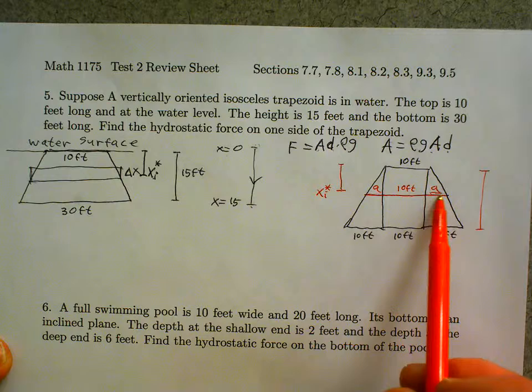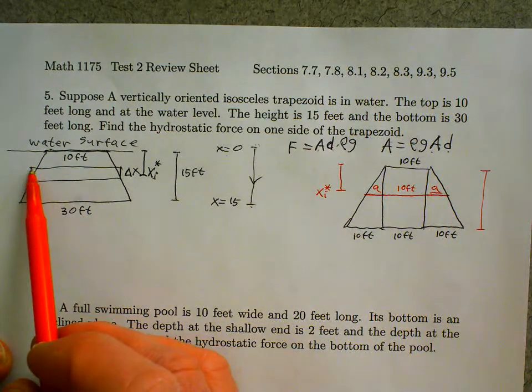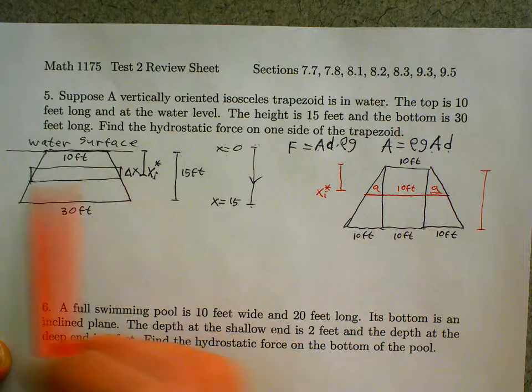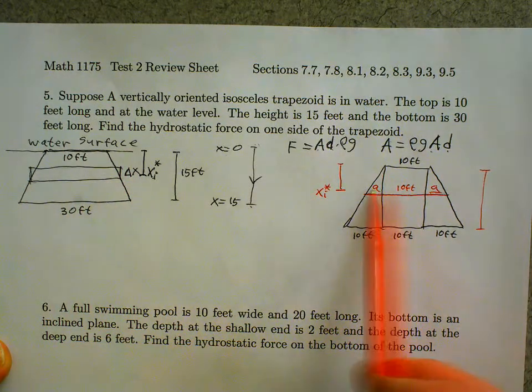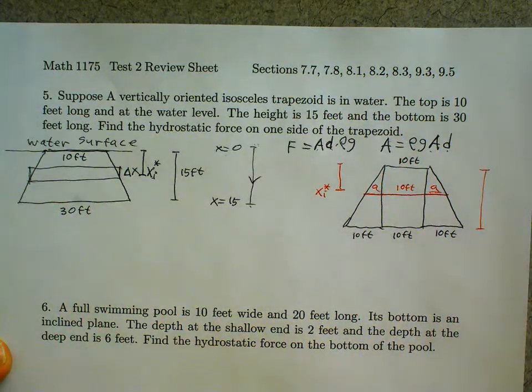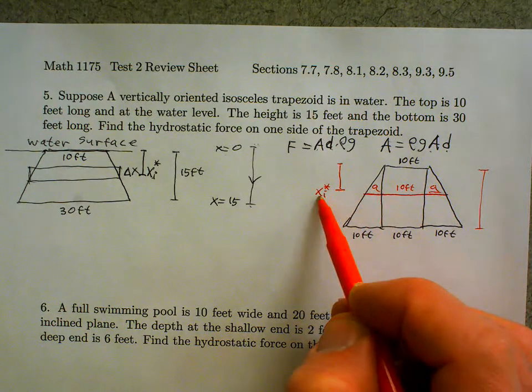So we need to know A because the horizontal length of this rectangle is 10 plus 2 times A. We know that it's at a depth of x sub i star.